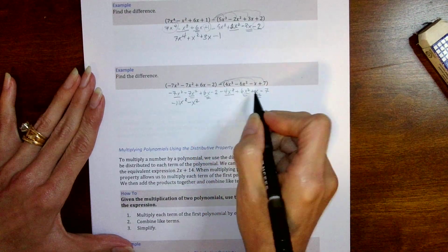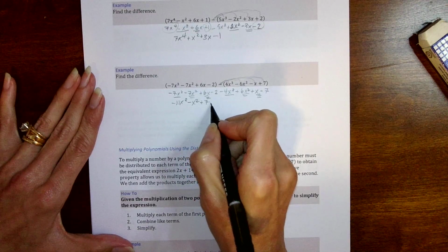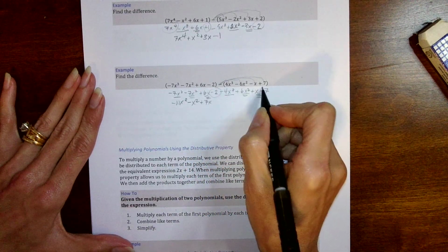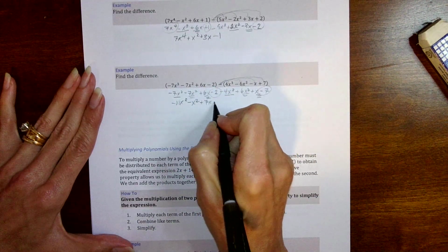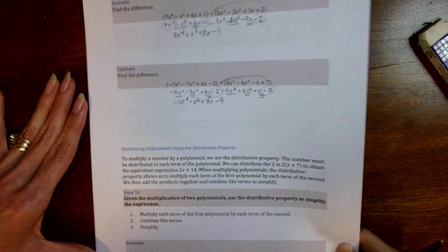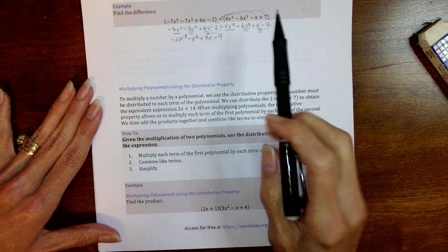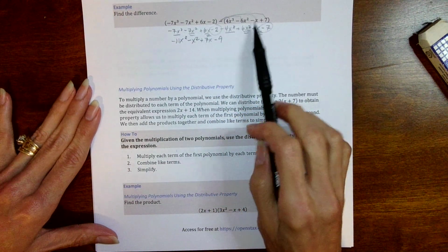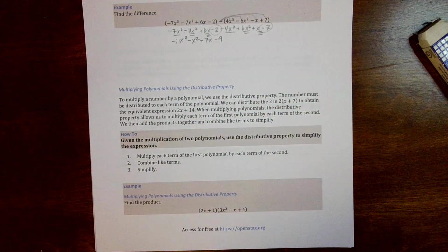2 x's, so I have 6 and a 1, so that gives me 7x. And then I have a negative 2 and a negative 7, which gives me minus 9. So just like when we were taking this negative to everything next to it, we would say that we were distributing that negative.